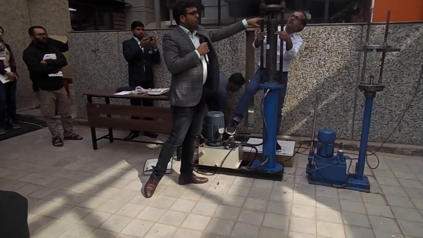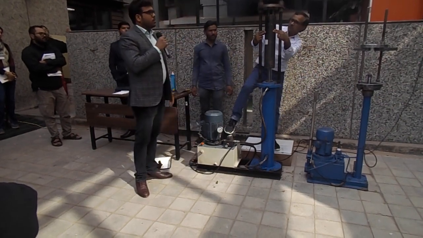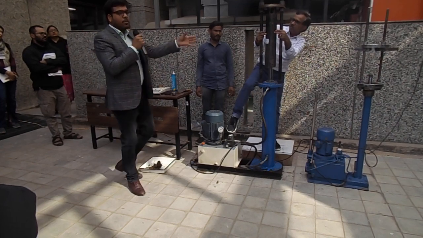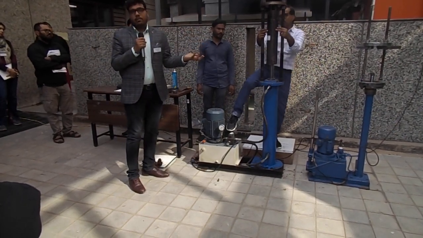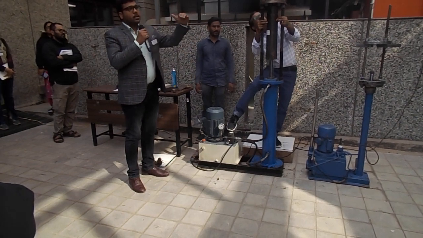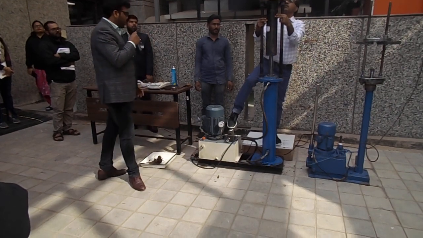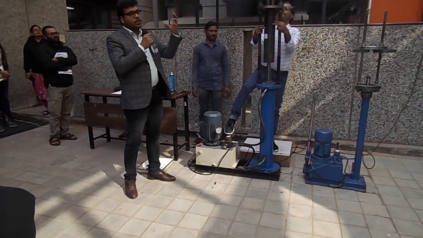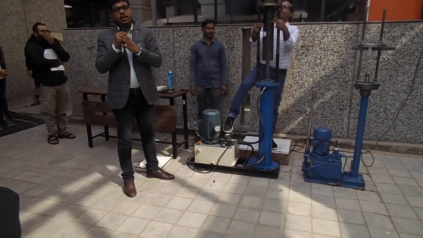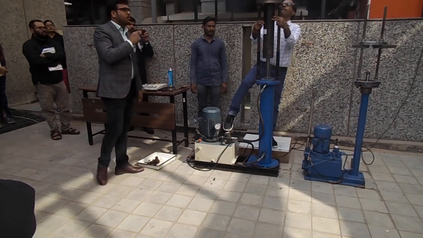So you can see we will fill only up to this height, not to the full height, because 38 by 76, we need only 76 mm height. The diameter of the tube is already 38 mm, so we need not care about the diameter. We will only trim the specimen up to 76 mm height. We will also show how to get the specimen from this tube to the exact size, 38 mm diameter and 76 mm height.